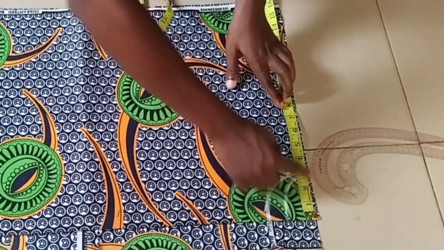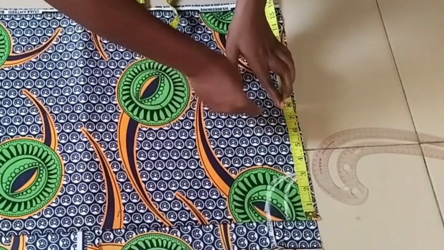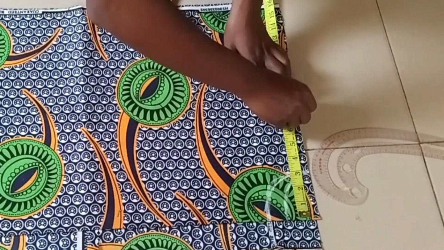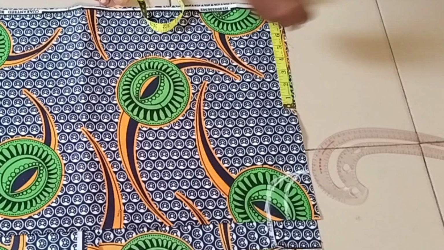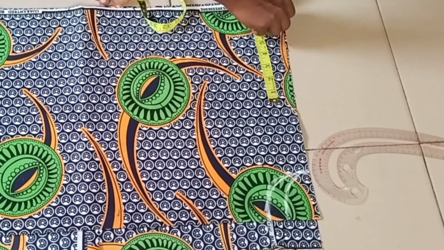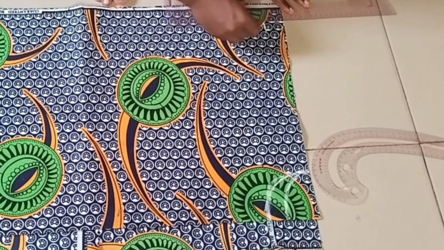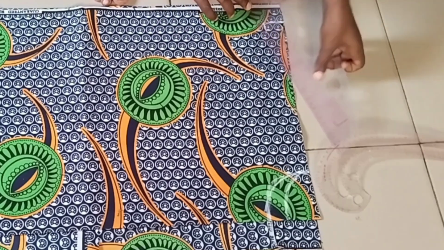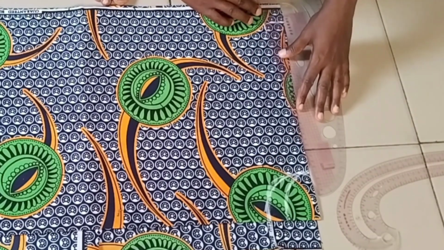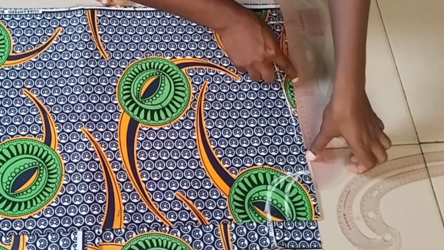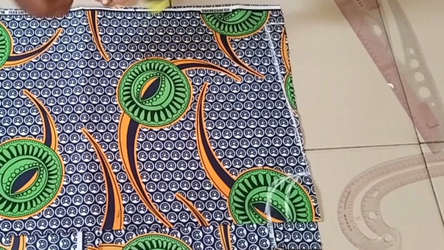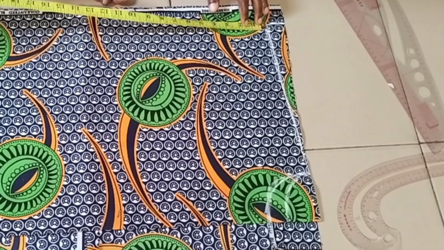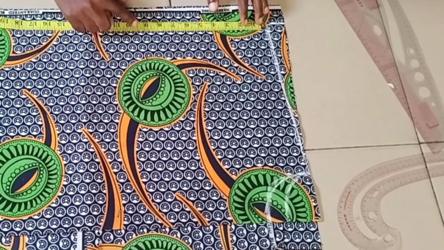So next I'm going to be taking my shoulder to shoulder measurement, which is 15 divided by 2. It gave me 7.5, and I will also be taking the sleeve length. I took a measurement of 7 inches for the sleeve length, and from that point I went down by 1.5 inches, and I'm connecting it back into the neckline. This will serve for our shoulder slope.